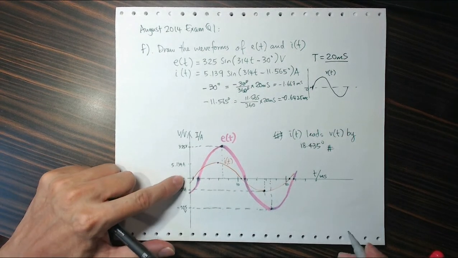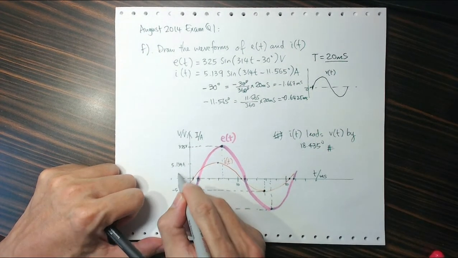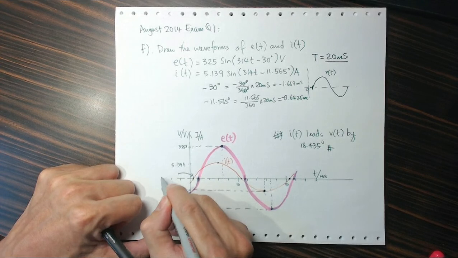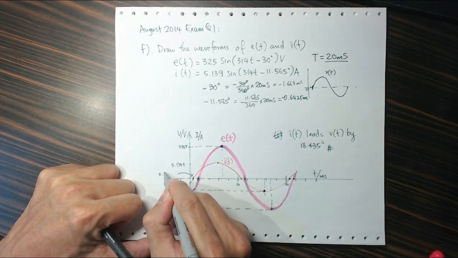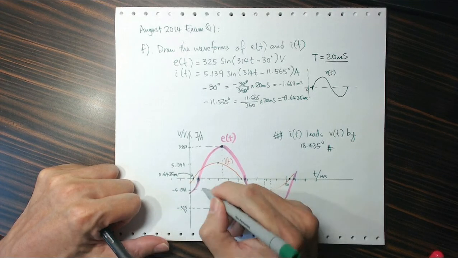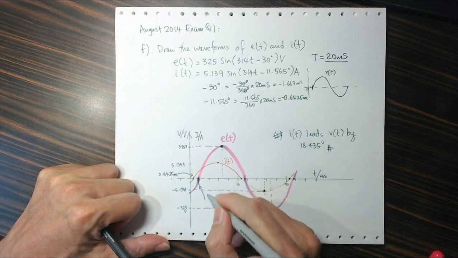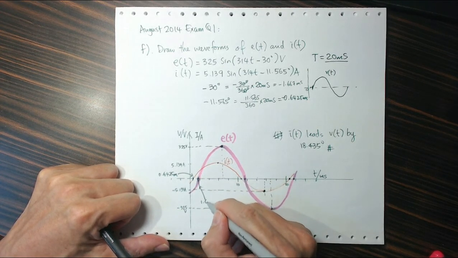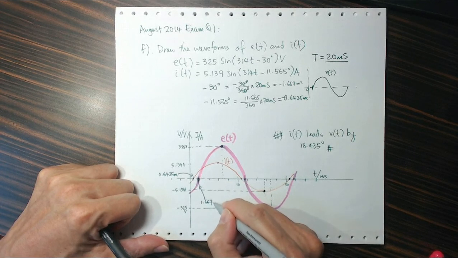If I were to label this properly, this should be 0.6425 millisecond, whereas this point is 1.667 millisecond.